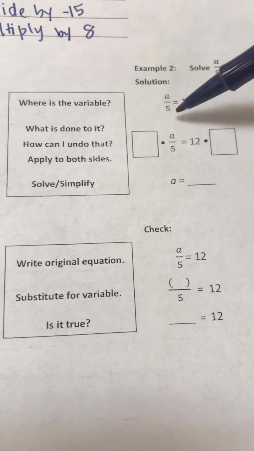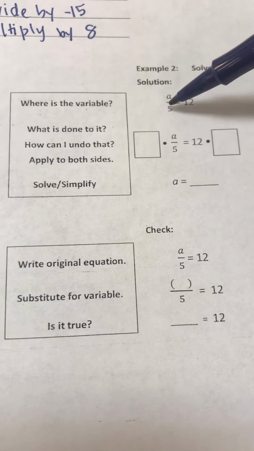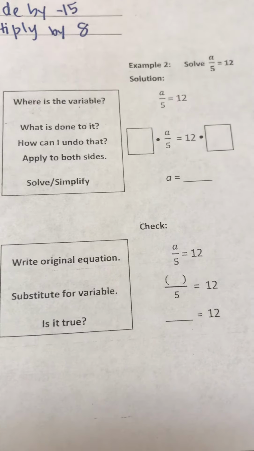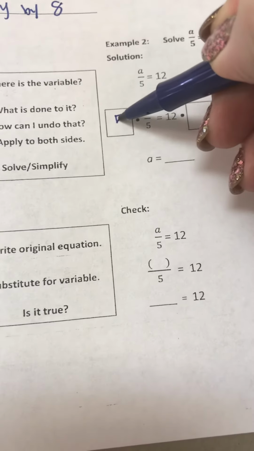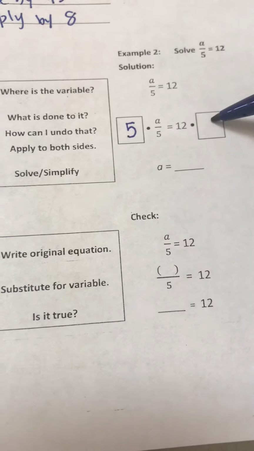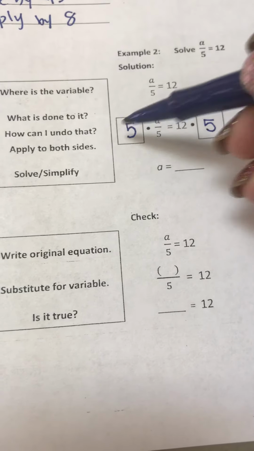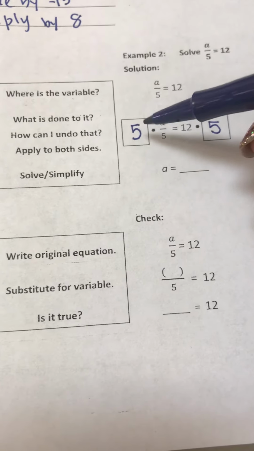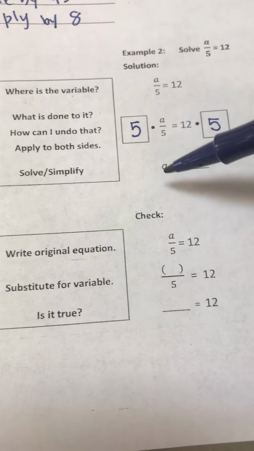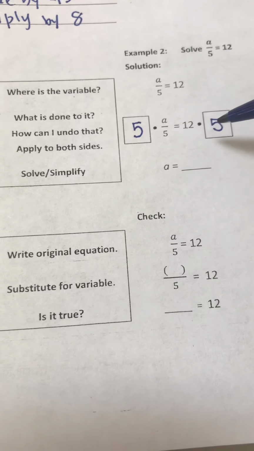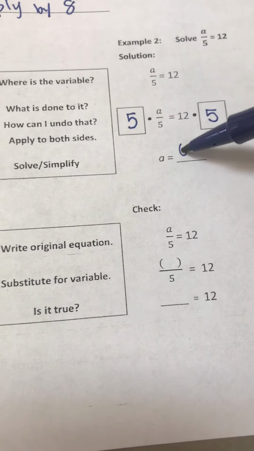In order to undo this dividing by 5, I have to multiply by 5. And if I do it to one side, I have to do it to the other side of the equation. So dividing by 5 and multiplying by 5 cancel each other out. I'm left with a. 12 times 5 is 60.